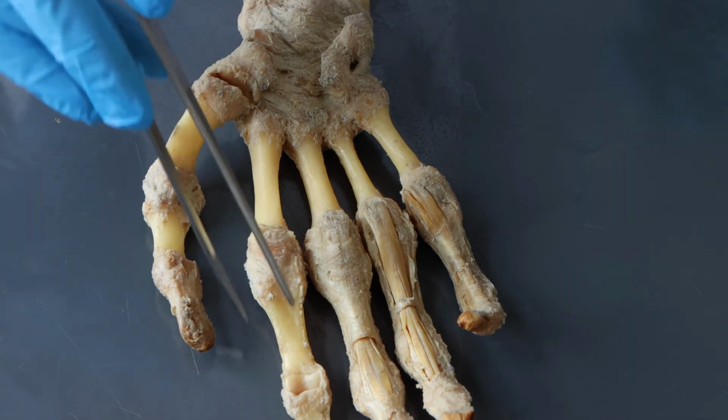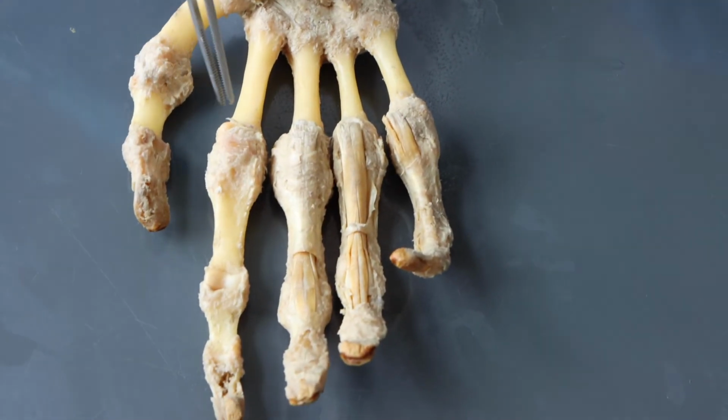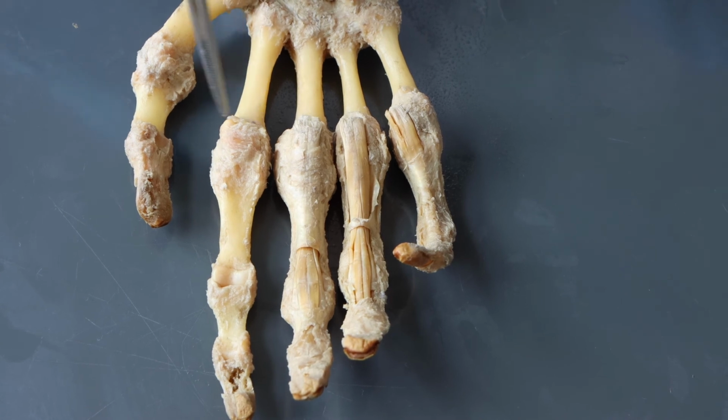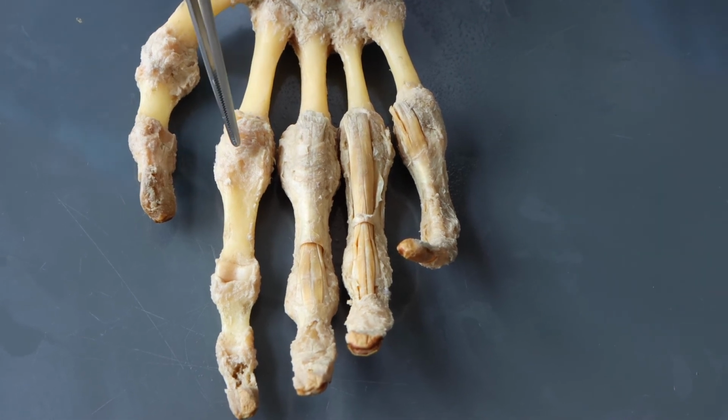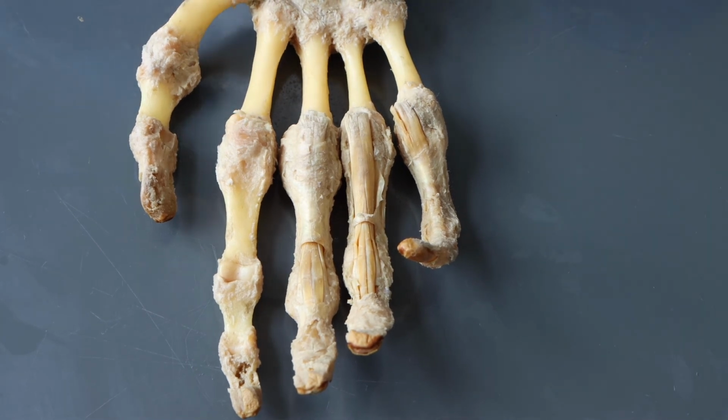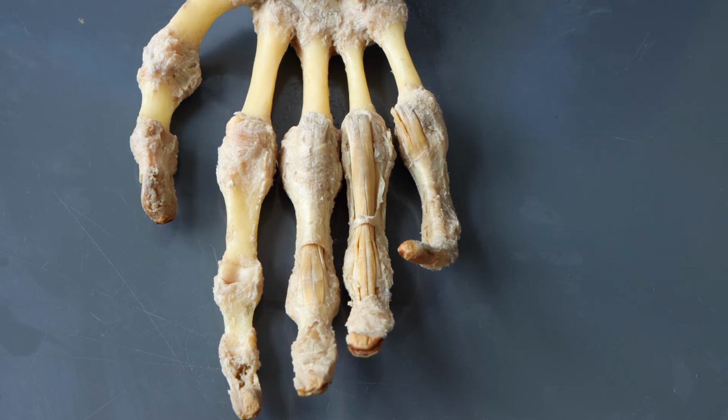Another joint that I already mentioned is the joint between the head of the metacarpal bone and the base of the proximal phalanx. As I already mentioned, the head of the metacarpal bone is ball-shaped, and the base of the proximal phalanx has one fossa.